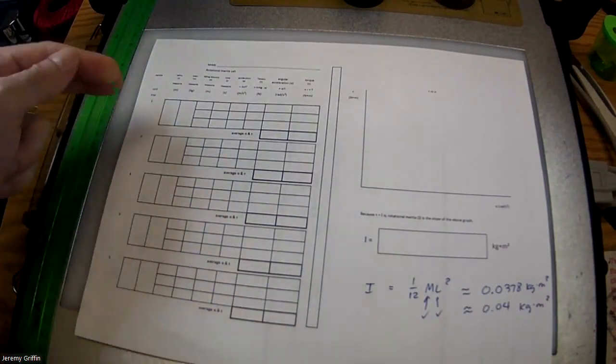So first, you see I've got a few different trials set up. It says measure the radius of the thing, so I'm going to break out this ruler. I see the diameter is, I'm going to call it, 2.2 centimeters. If the diameter is 2.2 centimeters, wouldn't the radius be 1.1 centimeters?